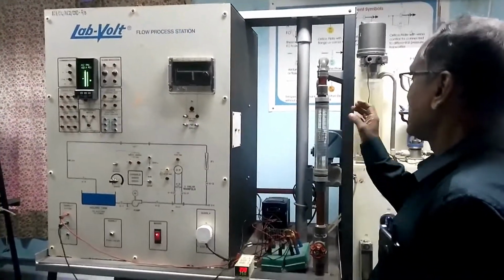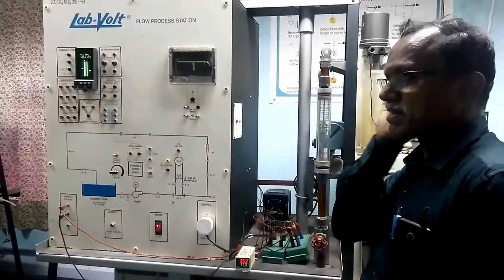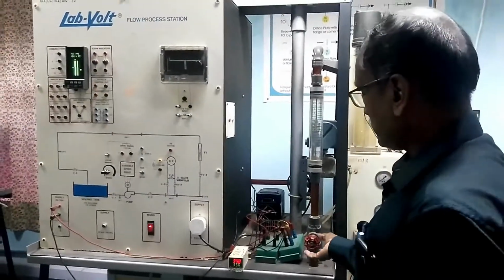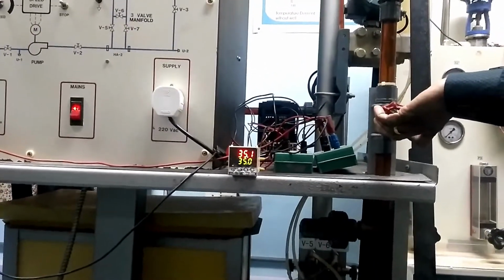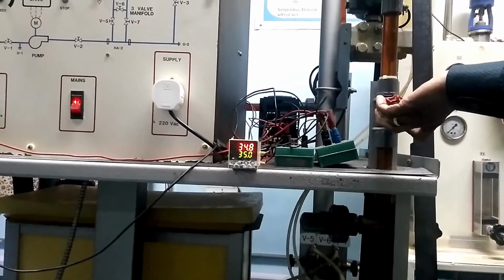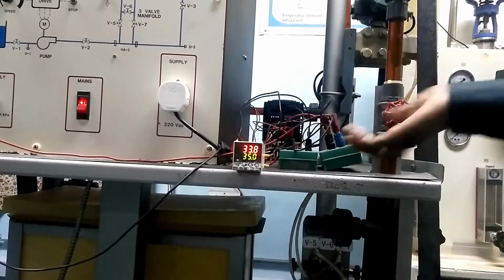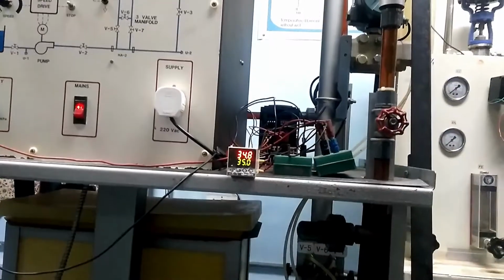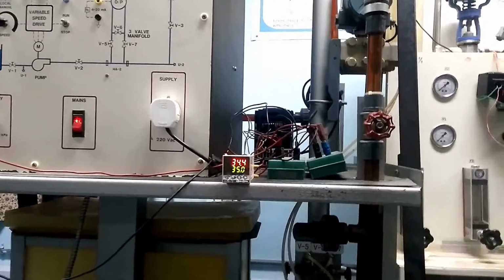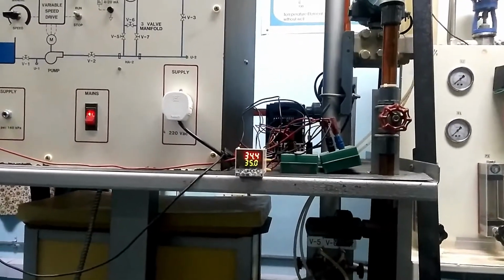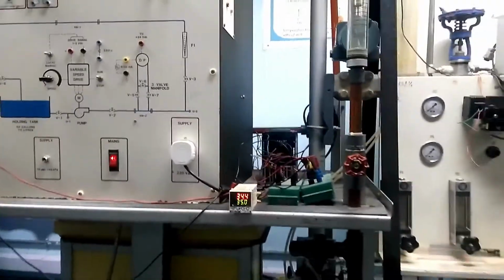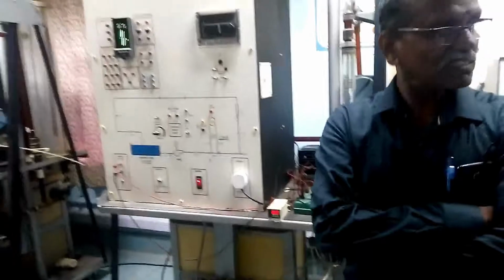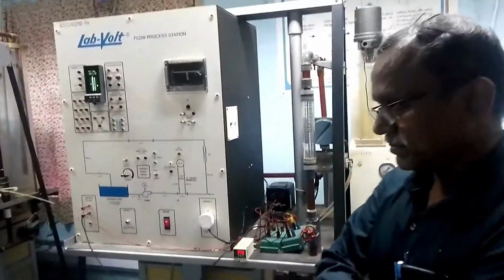If you cannot change this process parameter, it will change and it will not work. Adjusting this, slightly closing and decreasing, it will take the necessary action to bring it back to 35. Again it will come to 35. That is called the regulated response. So you can check.